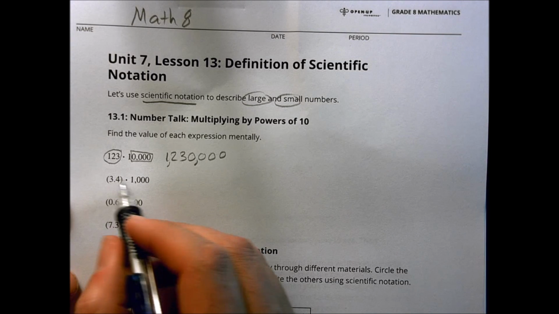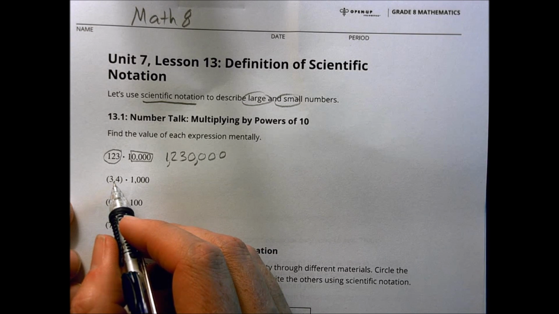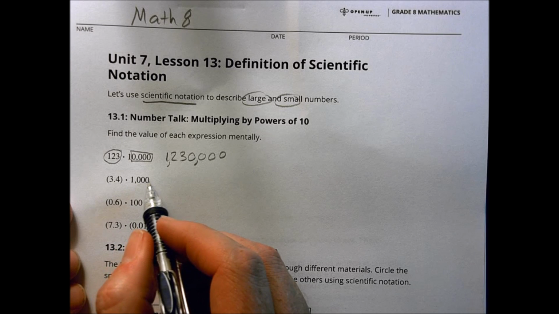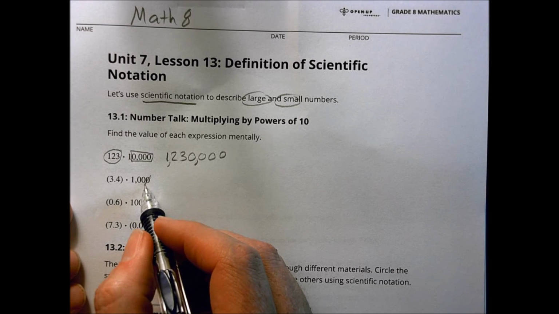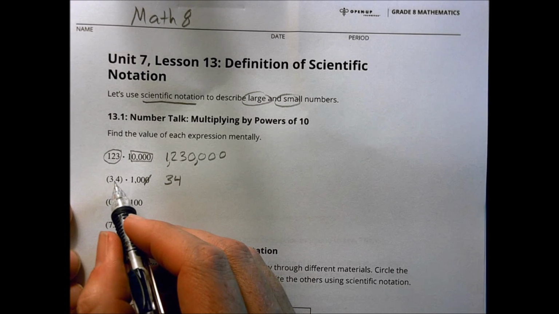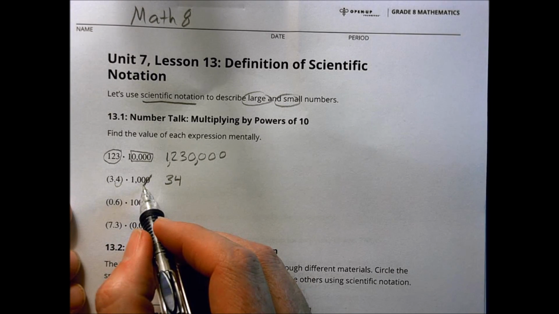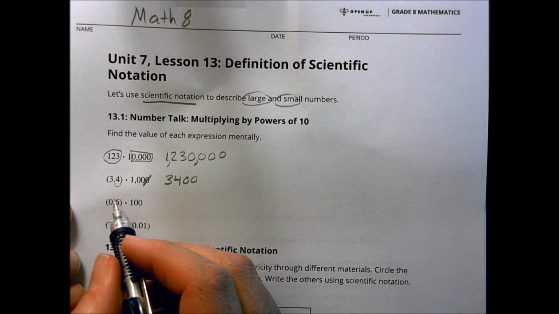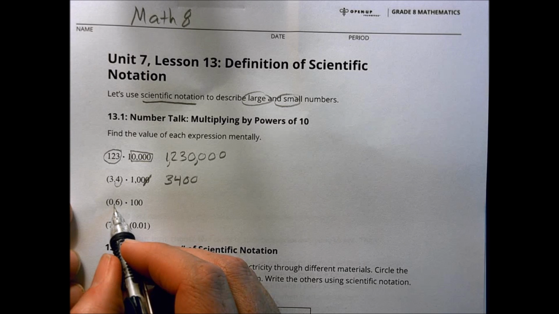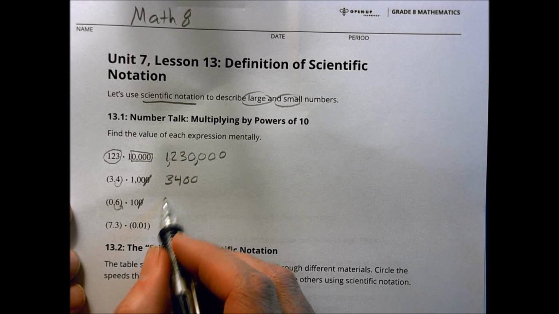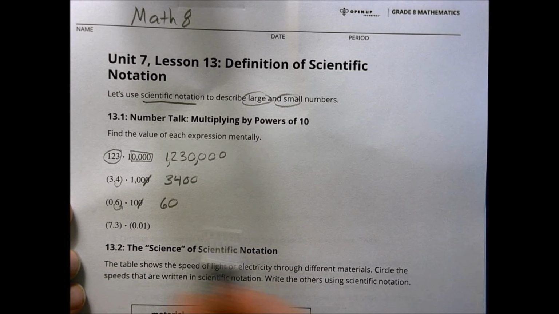The same is true here, except that now I have a decimal point right there. What that decimal tells me is that essentially, instead of adding 3 zeros, I'm going to take away one of those zeros. So I can put my 3, I can put my 4, and to move the decimal over 1, I eliminate a 0, so I'll add 2 zeros right there. Same idea here. If I move the decimal over one spot, I eliminate one of the zeros. So I'll take the 6 and put 1 0 there.